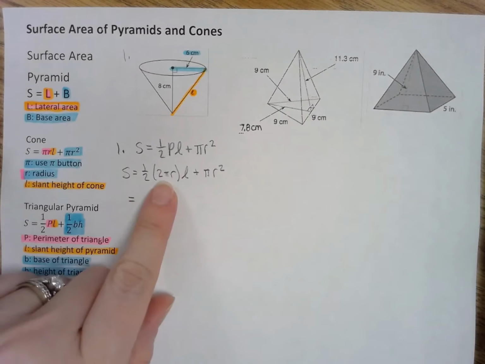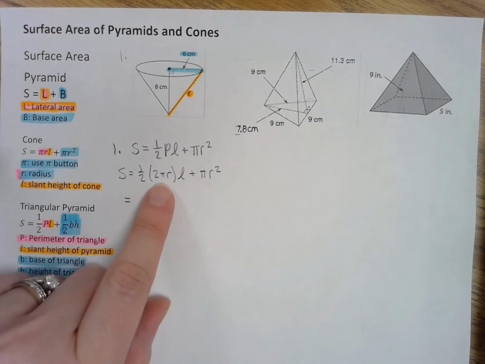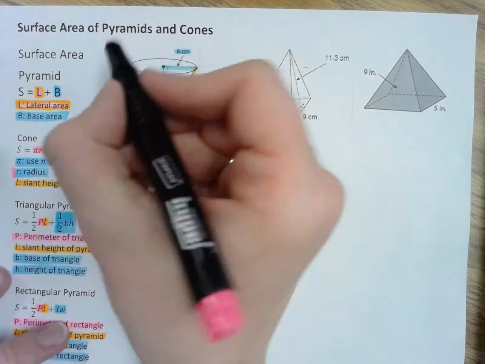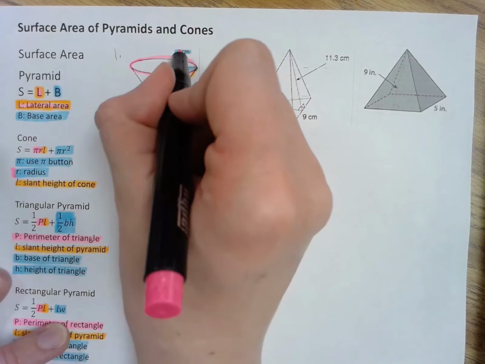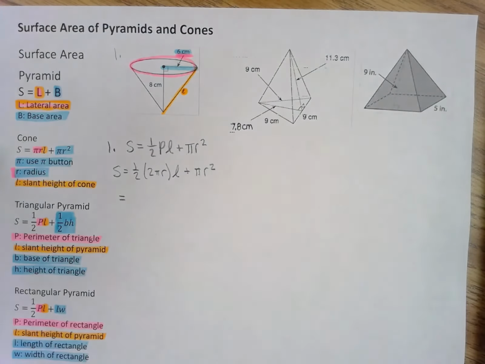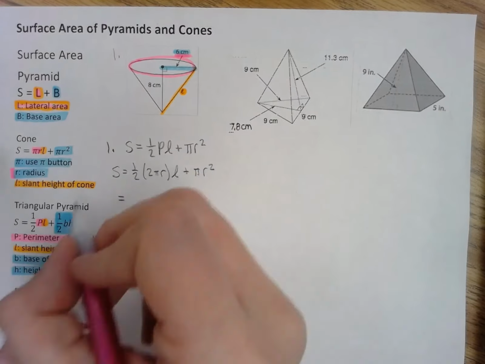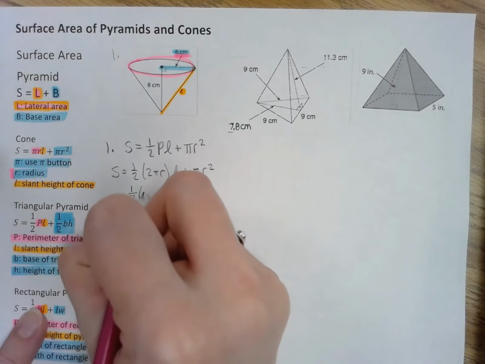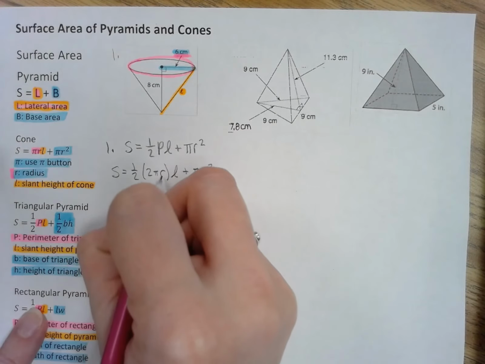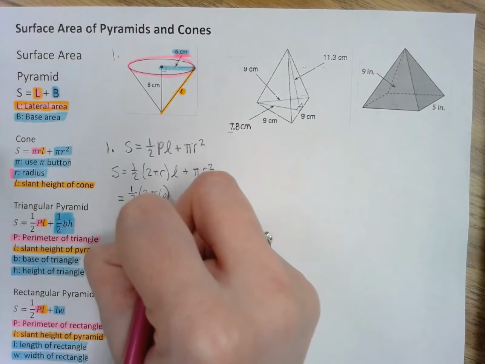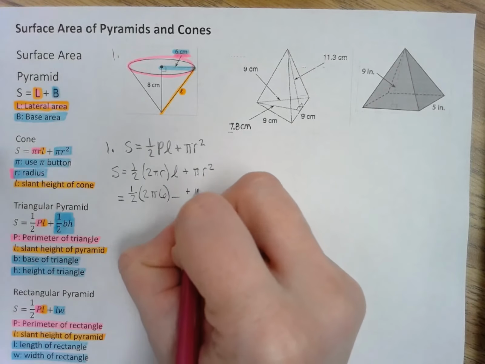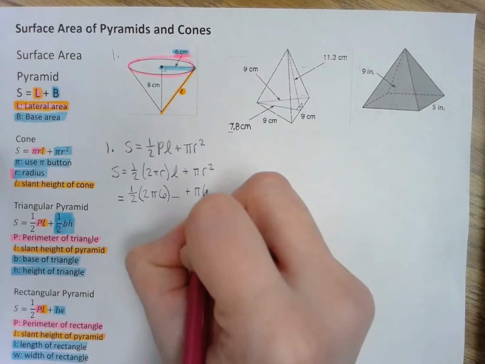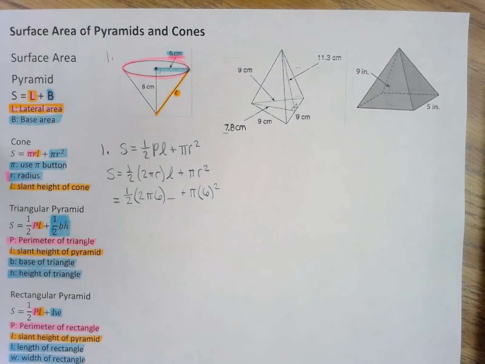And then we'll need the perimeter, or really the circumference of the circle. So again, using that radius, but it's calculating this outside edge of the circle. Again, using that 6, that's our radius. So let's start plugging in our numbers so we can calculate our surface area. We have 1/2 times 2 times pi. Our radius is 6. We don't know our slant height, so we'll have to come back and figure that out. Plus pi times r squared, so again using the 6 squared.